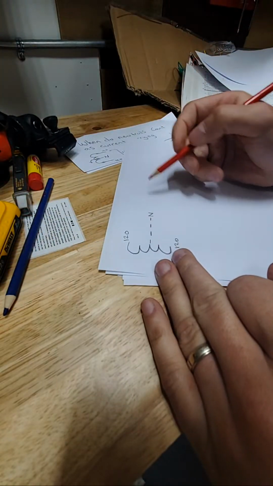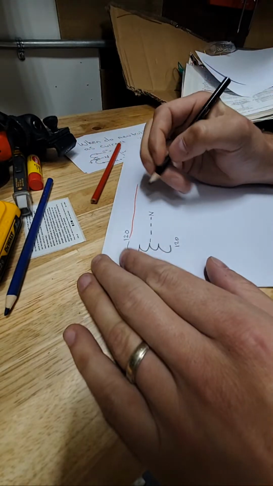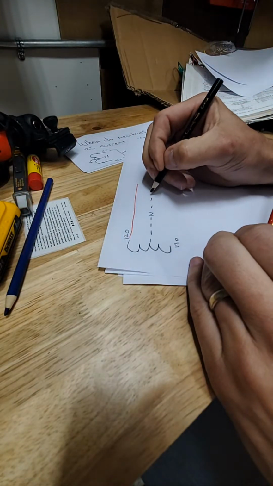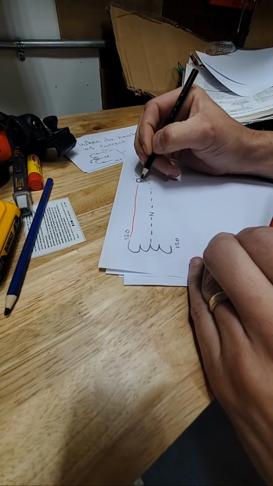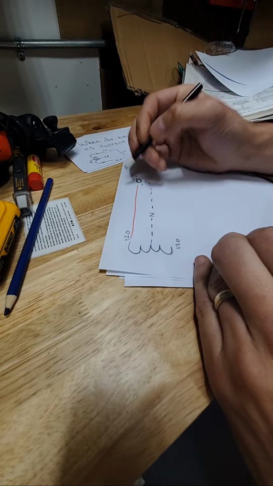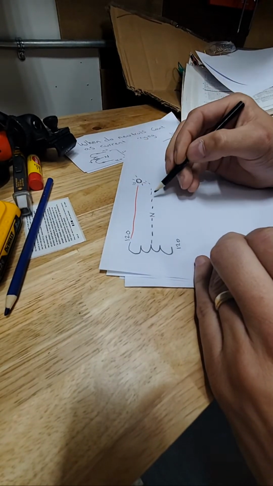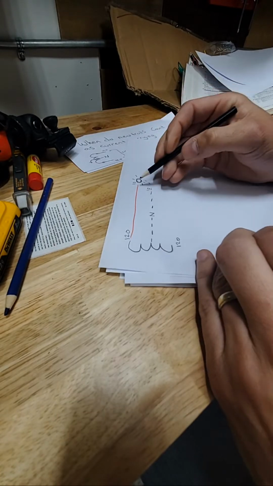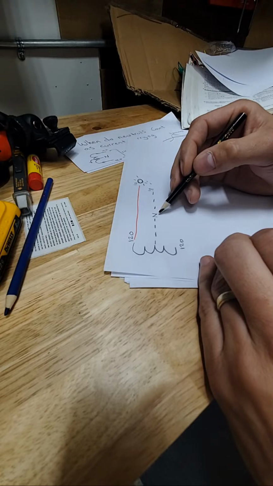But if this was your house and this was your neutral and we ran one hot out and we continued the neutral out and we went to a light, and let's just say this light pulls 10 amps here, you're going to return with 10 amps. And this neutral is going to be current carrying. Okay.